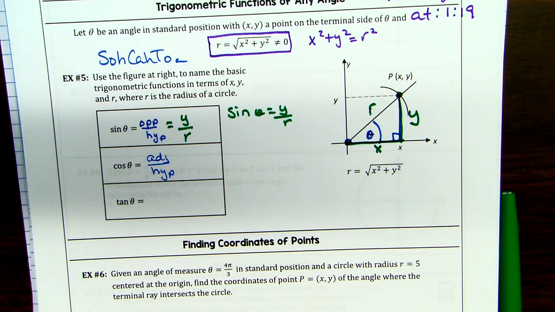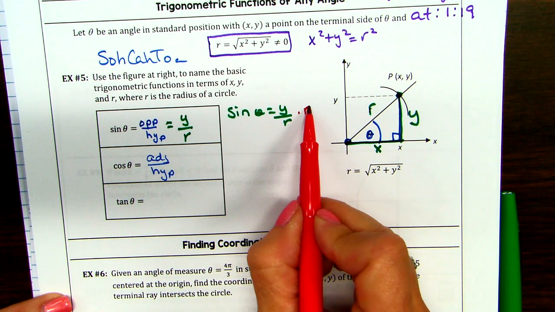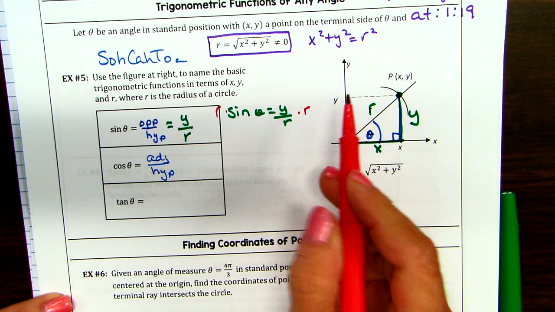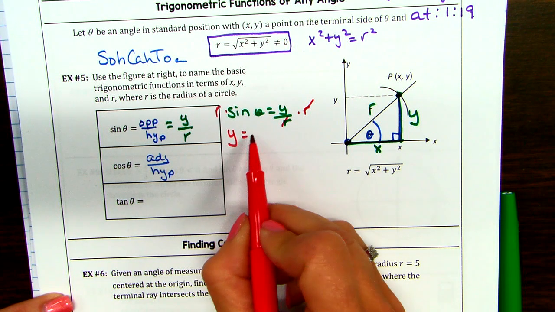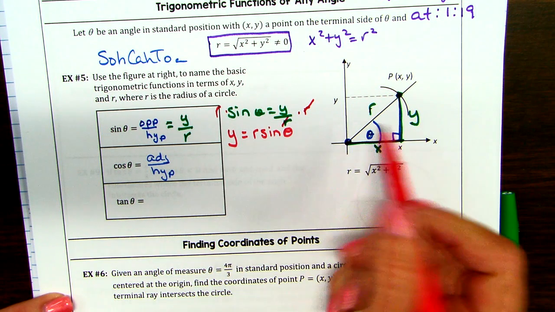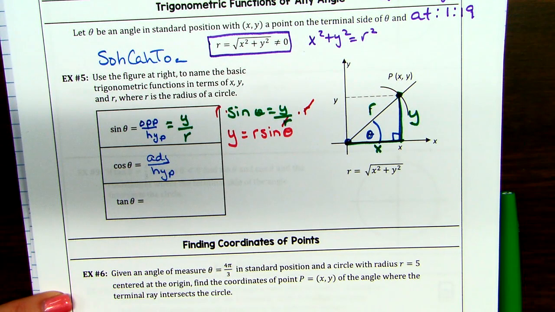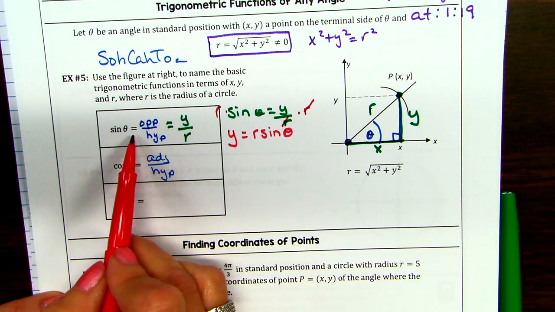And so what I'm going to do with this formula, and you'll understand why in a moment, is solve for y. I'm going to get y by itself. So if I multiply this side by r and this side by r, the r's would cancel, and I'd be left with y equals r sine theta, r times sine theta. It's just rearranging this formula. That's it. It's rearranging this little equation.